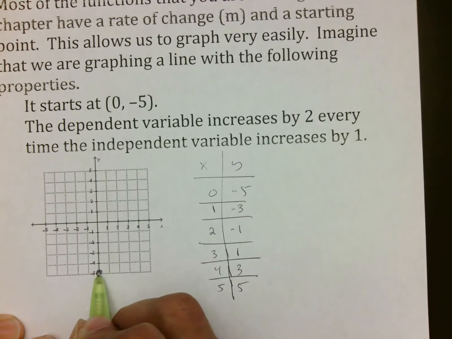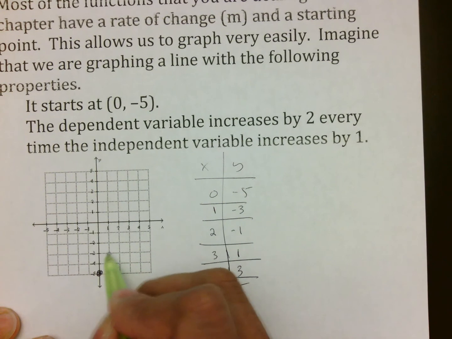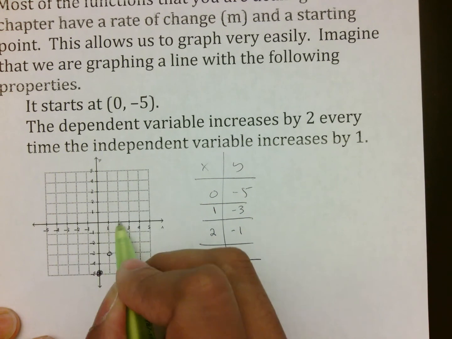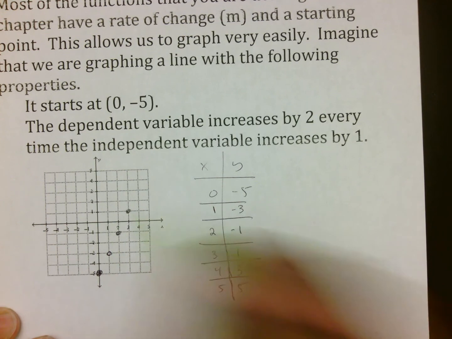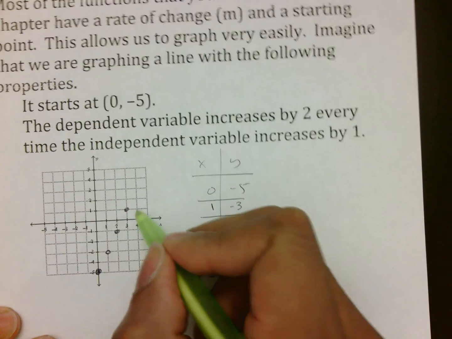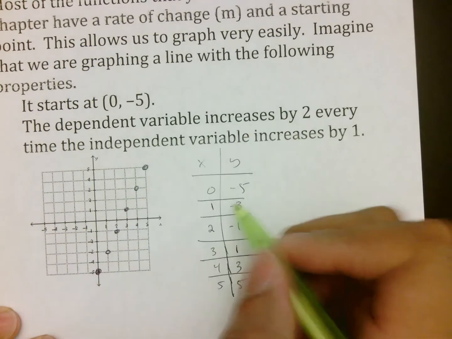Plotting these points, 0, -5, remember it means don't go left or right, but do go 5 down. 1, -3 means over 1 and down 3. 2, -1 means over 2, down 1. 3, 1 means over 3, positive 1 will be up 1. 4, 3 means 1, 2, 3. And 5, 5 means over 5, up 5.